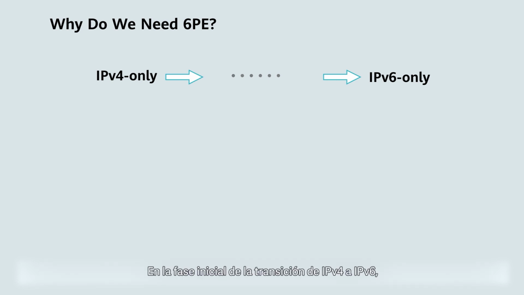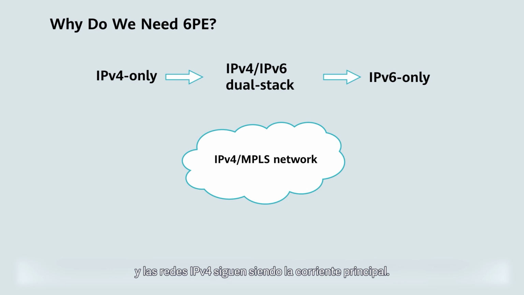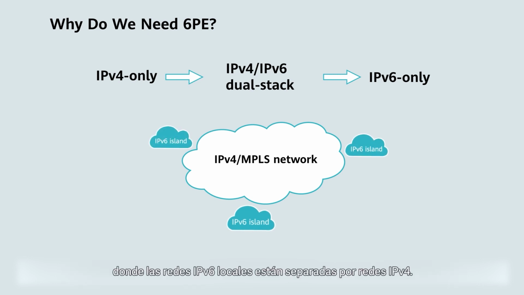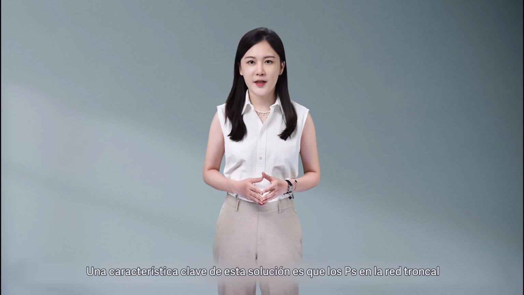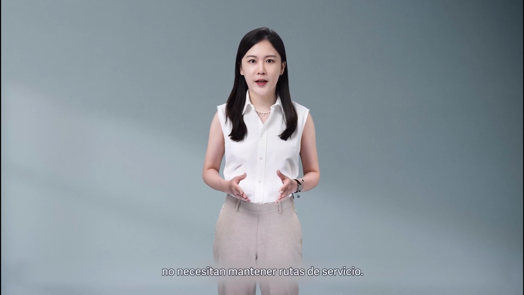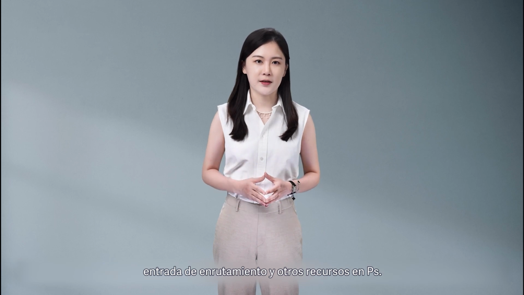In the early phase of IPv4 to IPv6 transition, IPv6 networks are not widely deployed, and IPv4 networks are still the mainstream. At this time, IPv6 islands, where local IPv6 networks are separated by IPv4 networks, may occur. The IPv4 plus MPLS solution is widely used on live networks. A key feature of this solution is that peers on the backbone networks do not need to maintain service routes. This lowers the consumption of CPU, memory, routing engine, and other resources on peers.